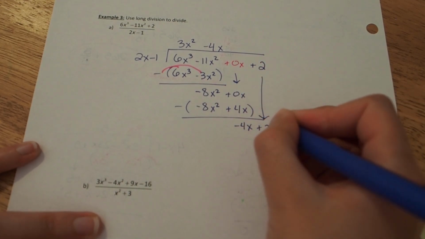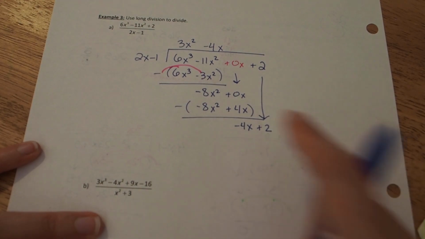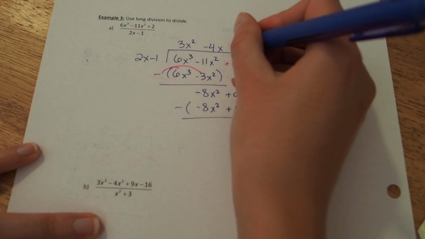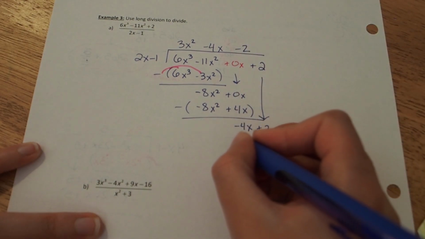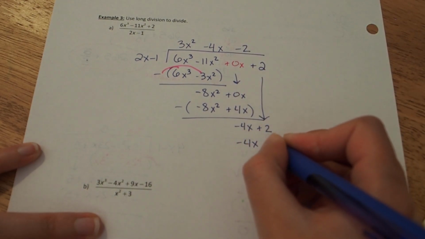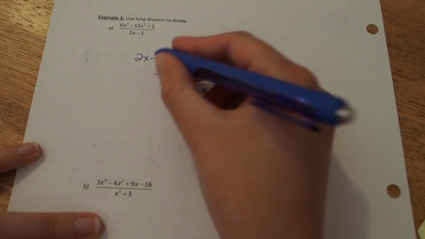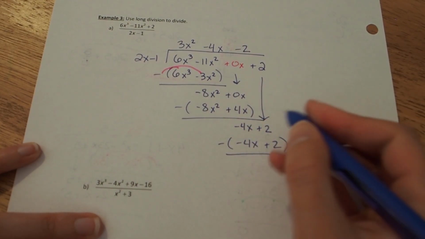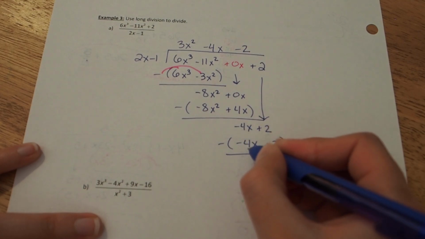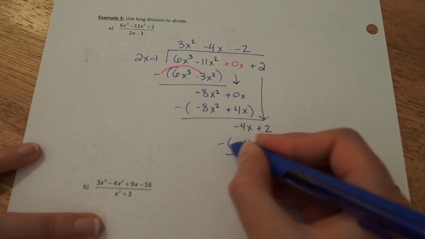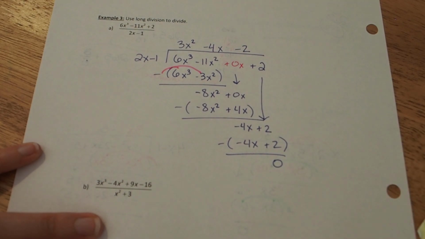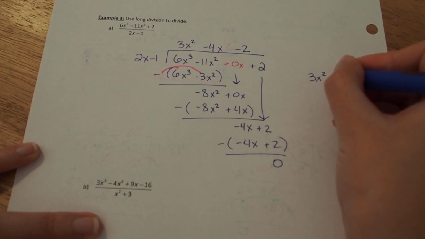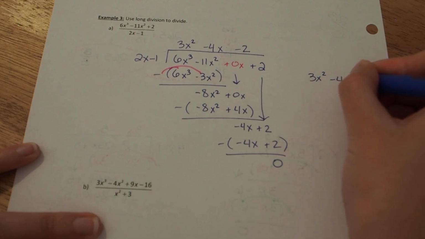Plus 2. One more time, you can divide 2x into negative 4x by multiplying by negative 2. So that's going to be negative 4x. And then negative 2 times 1 will be plus 2. Once again, when I subtract, negative 4 plus 4 is 0. 2 minus 2 is 0. So last time, I also got a remainder of 0. The answer is 3x squared minus 4x minus 2.